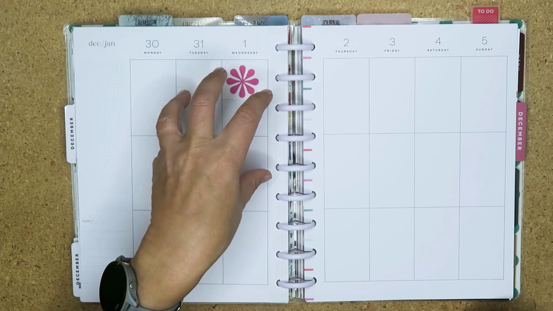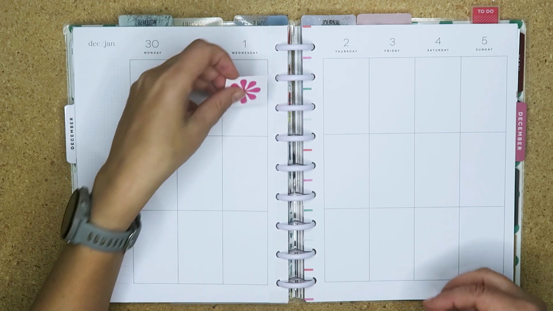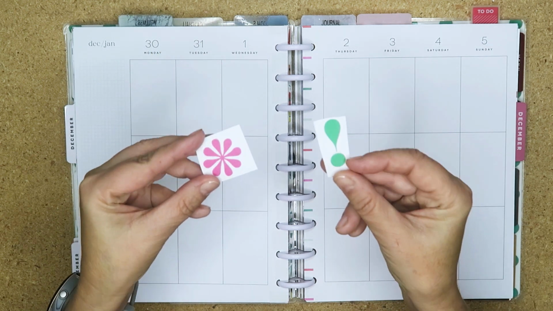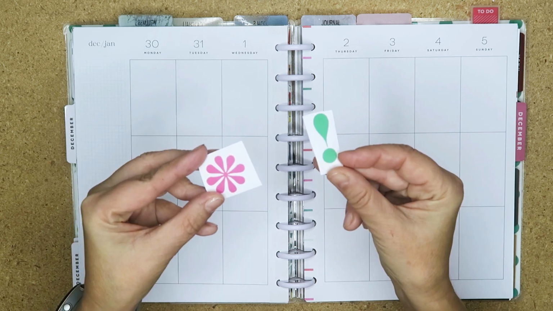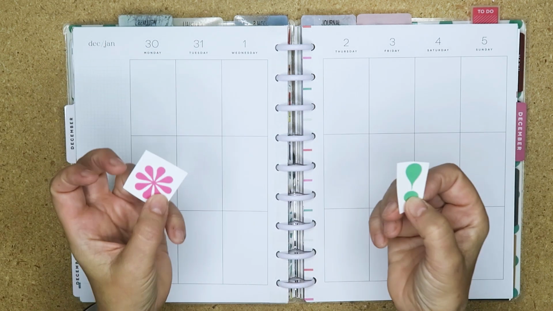You can use it as decor in your page. But think of it as specific decor, like it's a purposeful decor. I'm just inventing a word.